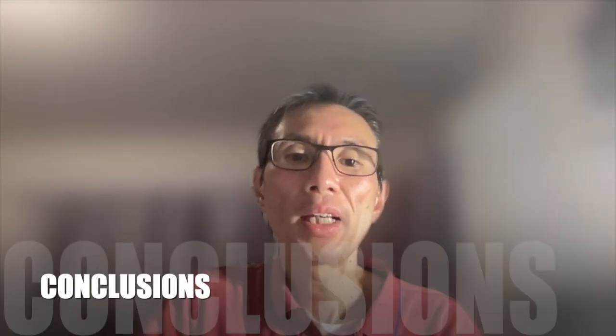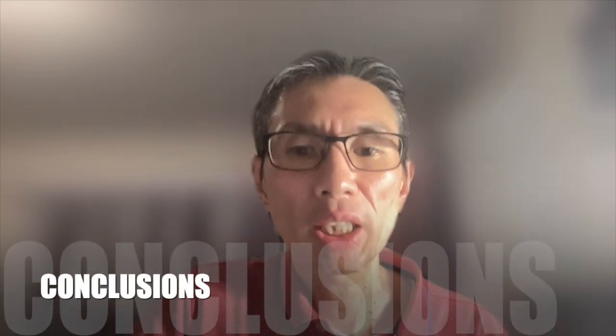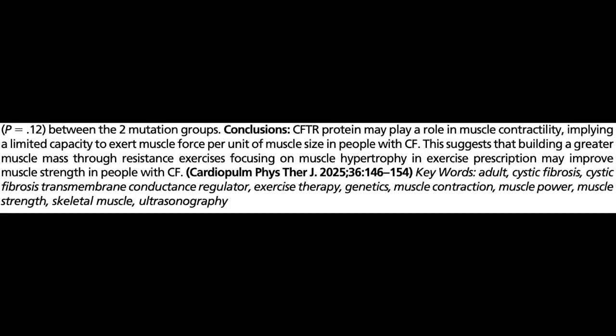We did not find any significant differences between the two mutation groups on quadriceps muscle torque alone, leg muscle power, biceps brachii muscle force, and handgrip force. So in conclusion, CFTR proteins may play a role in skeletal muscle contractility. In people with CF, there's a limited capacity to exert muscle force per unit of muscle size.